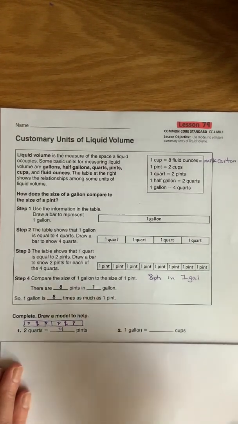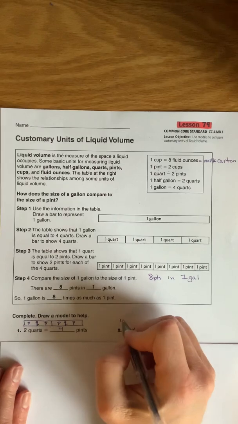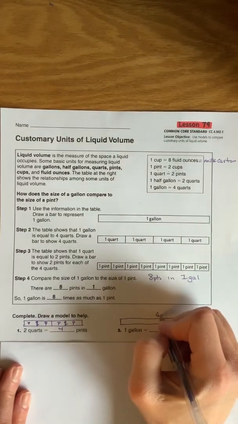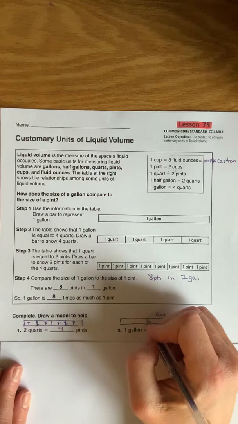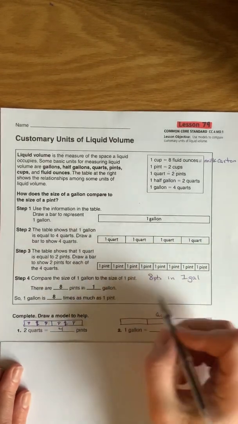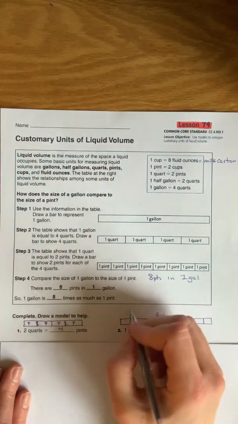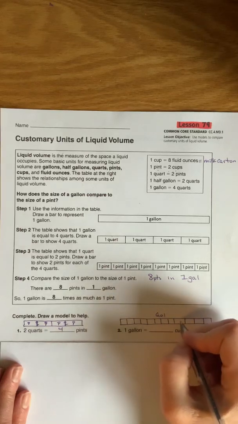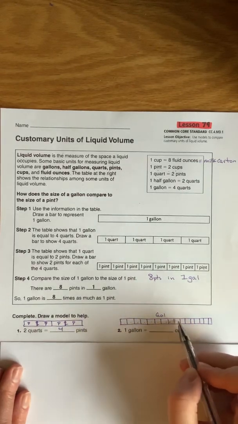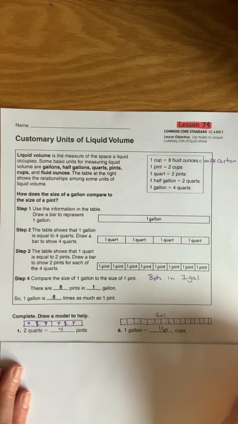1 gallon equals how many cups? Well, if we go up here and see there's 2 cups for each pint, if this is my gallon and I had 1, 2, 3, 4 quarts, there's 2 pints in each quart, and there's 2 cups in each pint. 1, 2, 3, 4, 5, 6, 7, 8, 9, 10, 11, 12, 13, 14, 15, 16. So there must be 16 cups in 1 gallon.